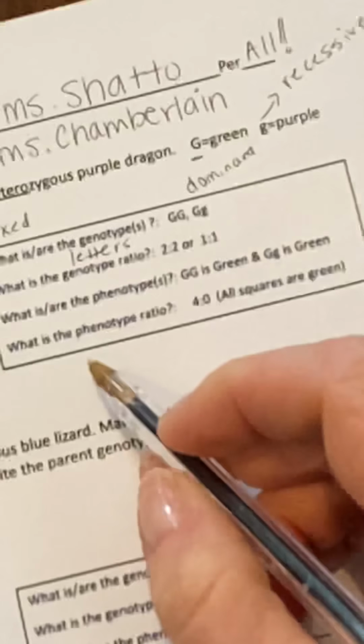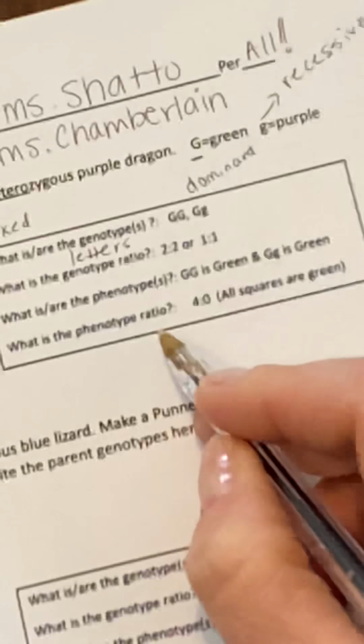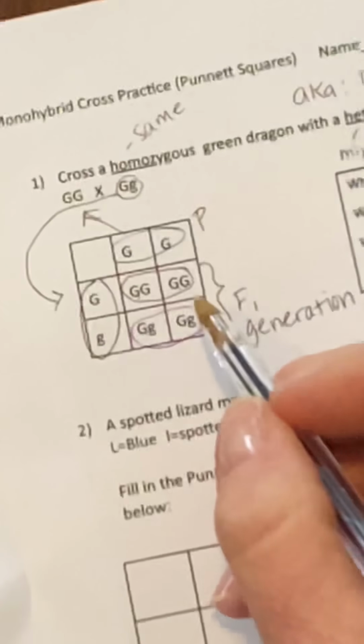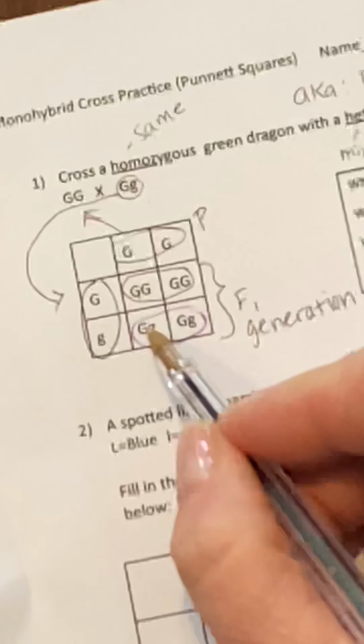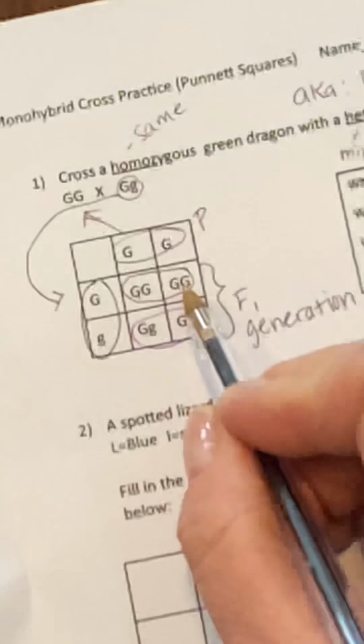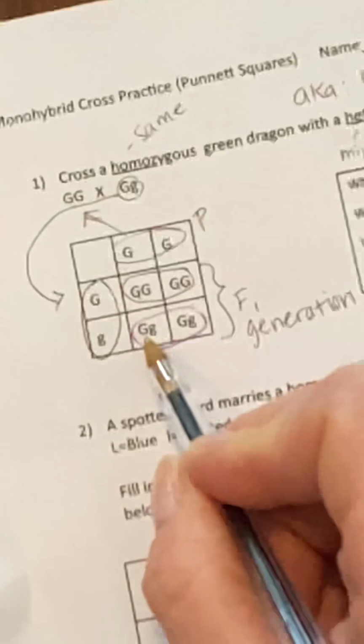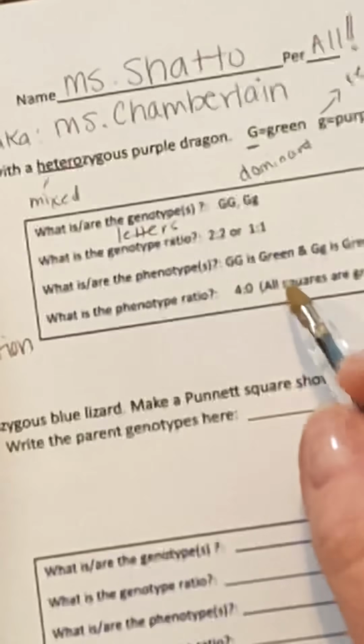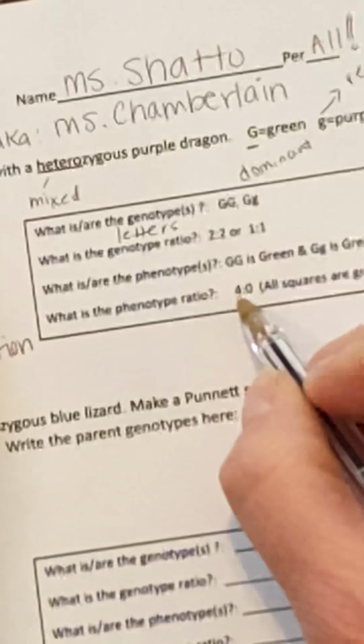And then what is the phenotype ratio? Well, let's look back at our Punnett square. All of the squares here, this is green, this is green. We just said that this was green, so this is green too. So that means that all 4 of these are green. So when we write it here, we're going to write 4 for our green phenotype.